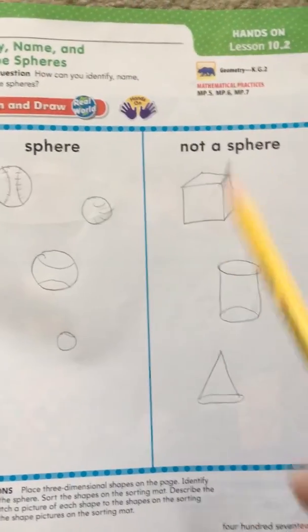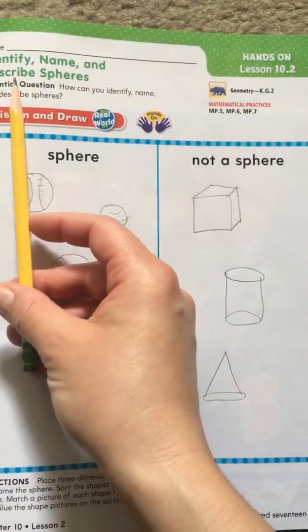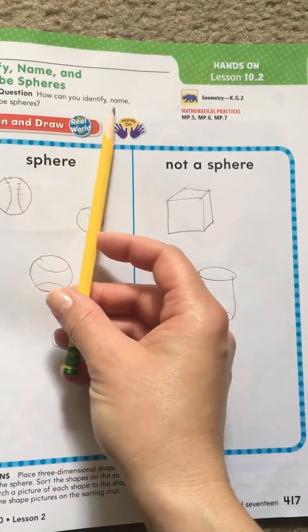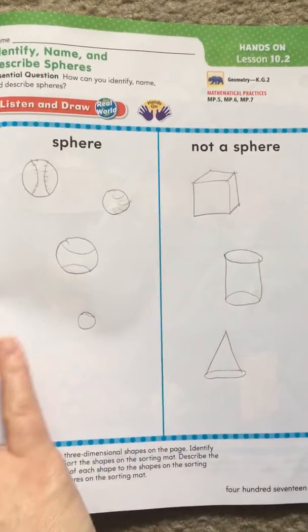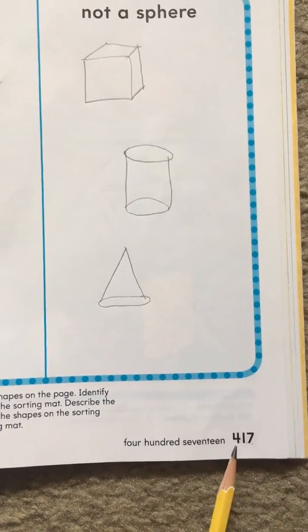Good morning. Today we are doing lesson 10.2. It is identify, name, and describe spheres. How can you identify, name, and describe spheres is what we're looking for at the end of this lesson. So we are on page 417.